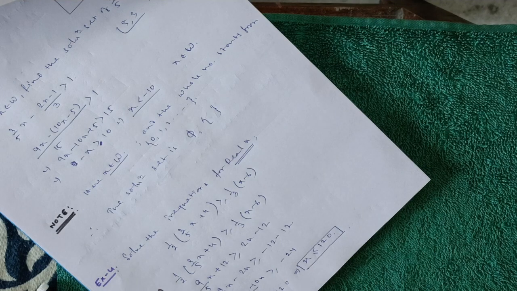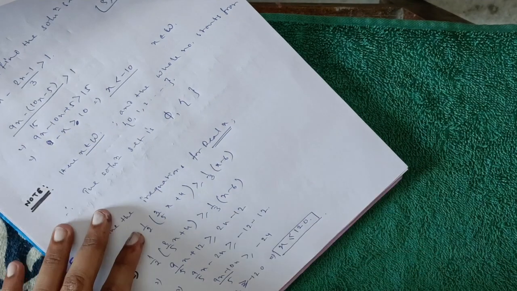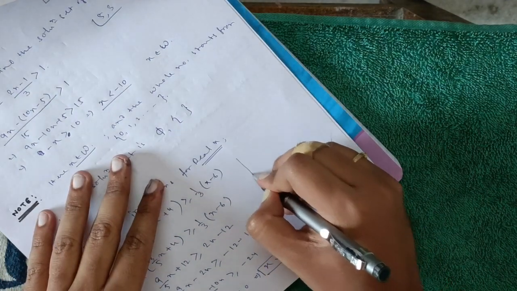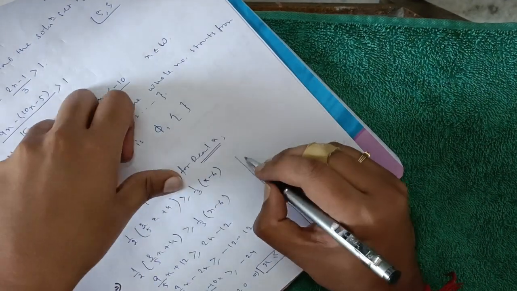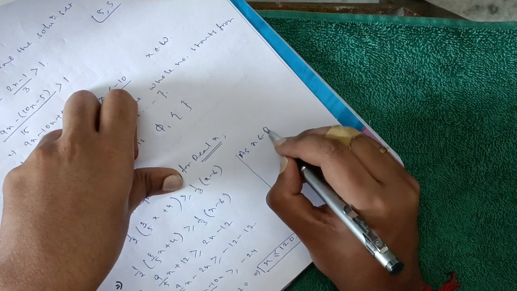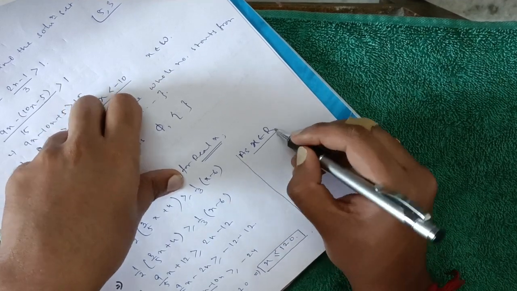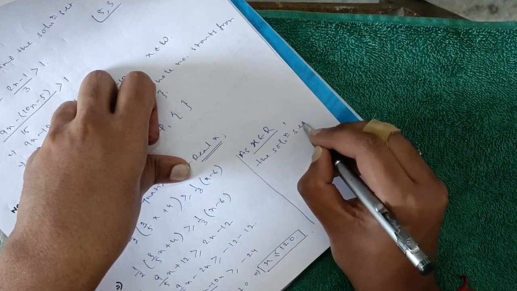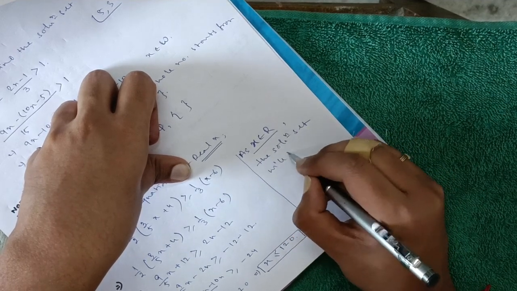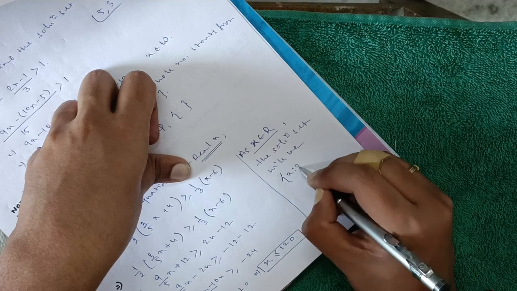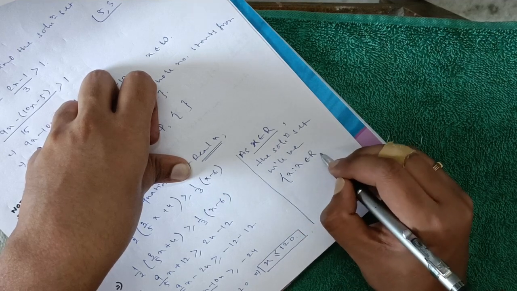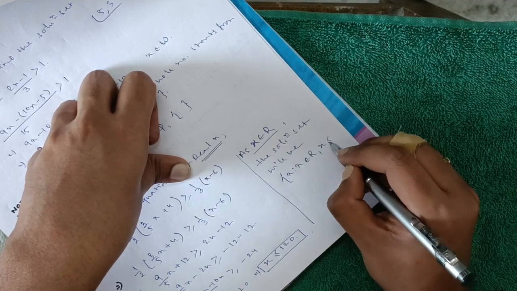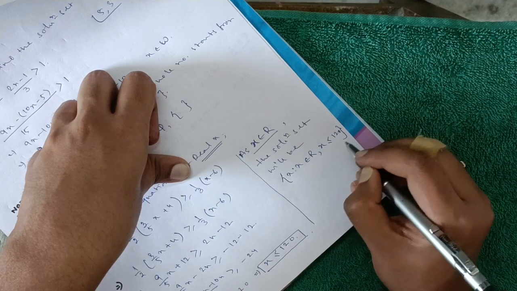Now here, as it belongs to, I'm writing the solution here. As x belongs to R, that is a set of real numbers, the solution set will be x such that x belongs to real numbers where x is less than or equal to 120.